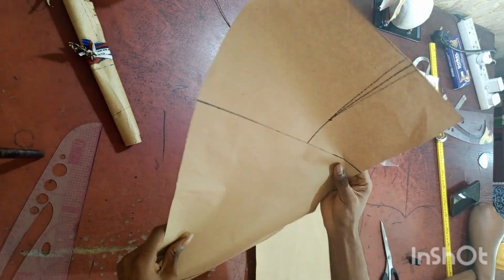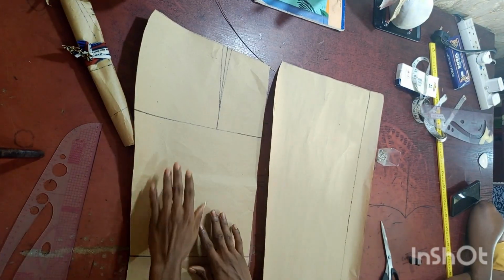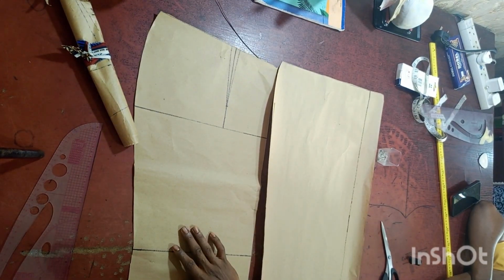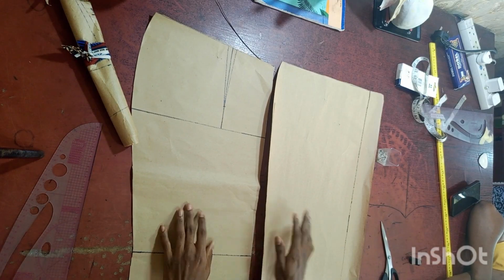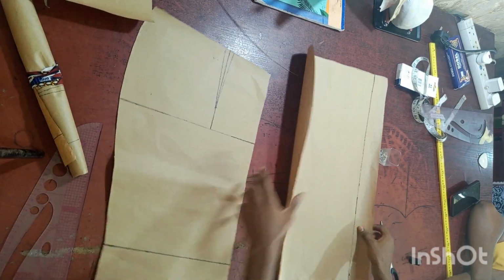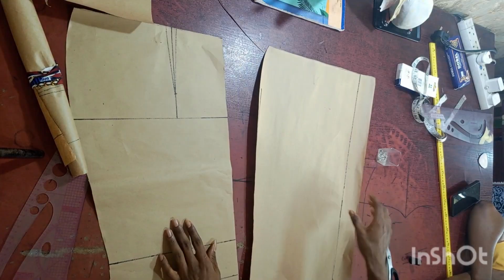So we'll place our front on our material and cut. Mind you, while placing it on the material, no extra allowance. Very important. No extra allowance. We place it on our material and we'll cut. Very soon you'll see the product.